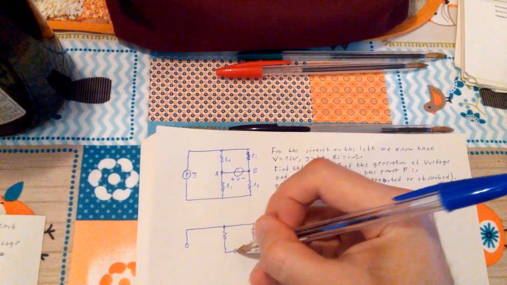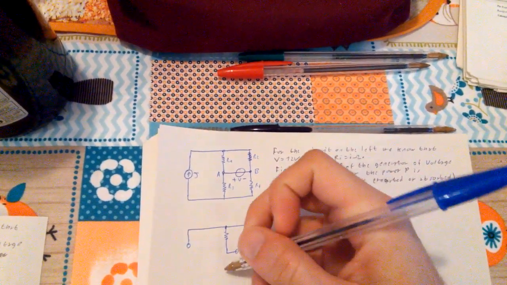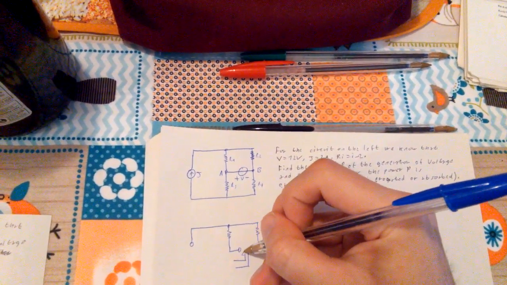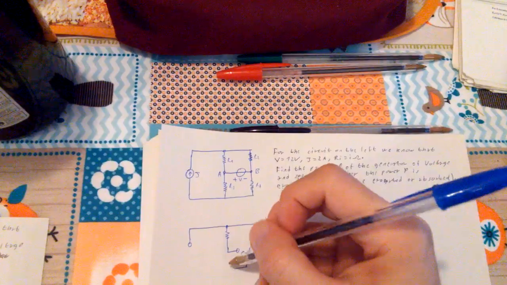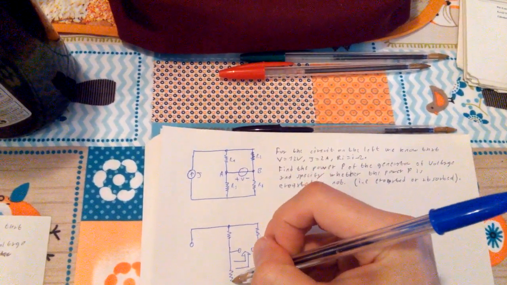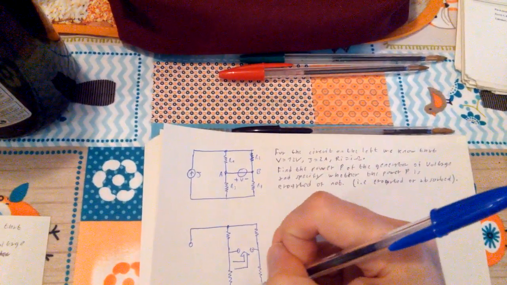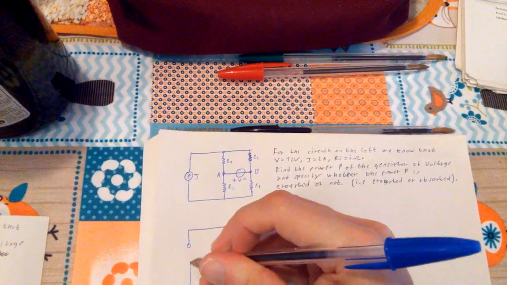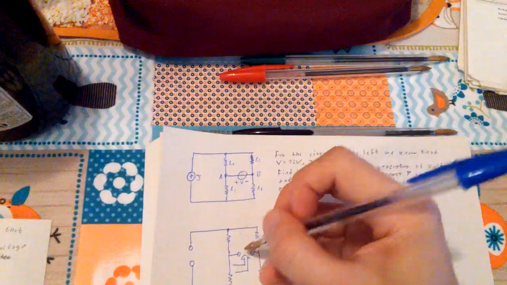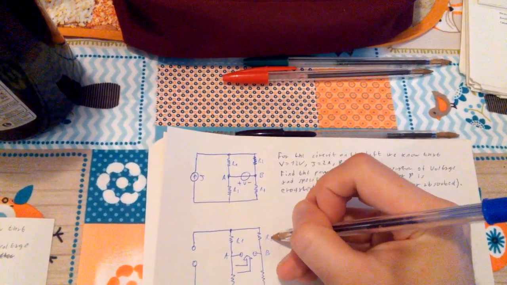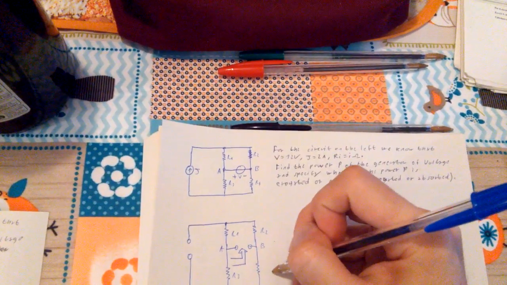I will basically have just two points without anything, and down here without anything. So still A, B, R1, R2, R3, and R4.